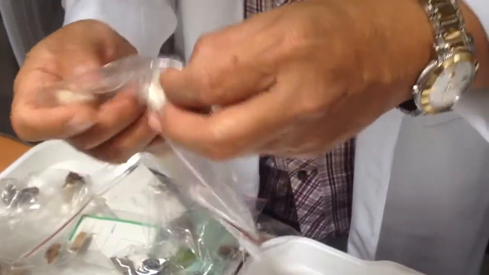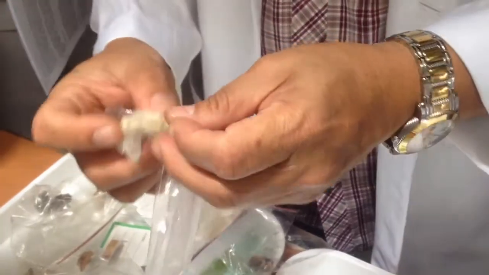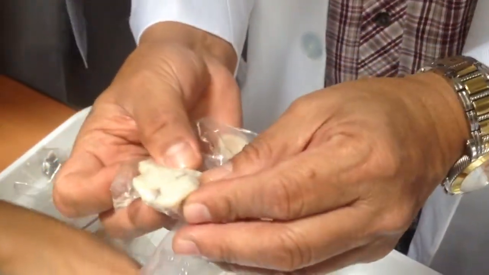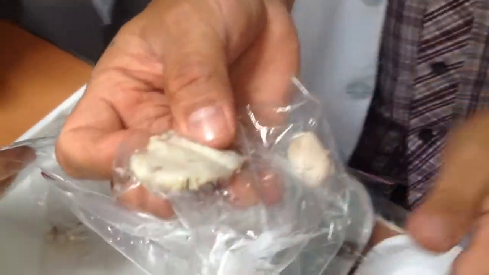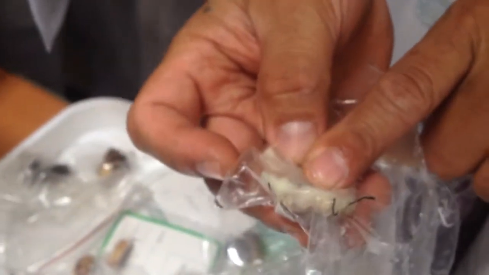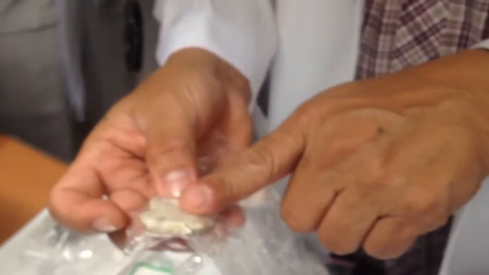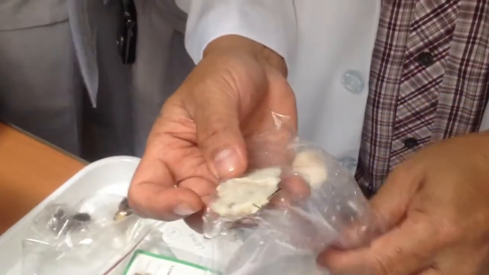And characteristically shows what we classically describe as a lobulated cut surface. So if you will review your gross of the pancreas, this is similar to the pancreas on cut section. So lobulated cut section.